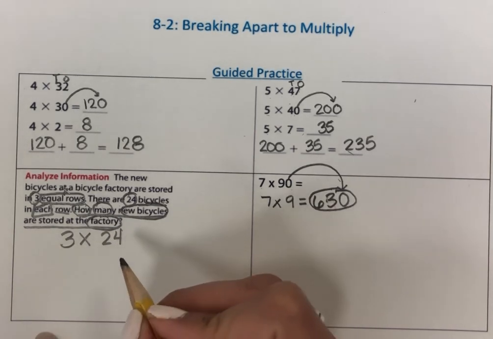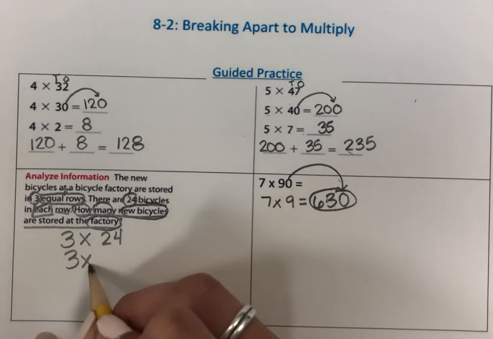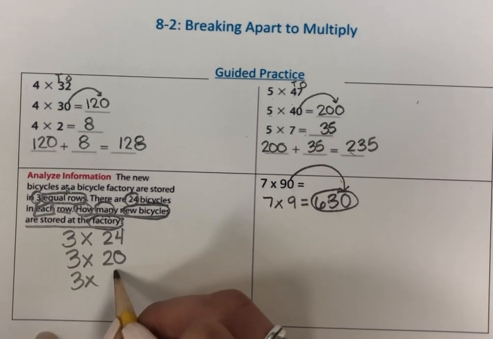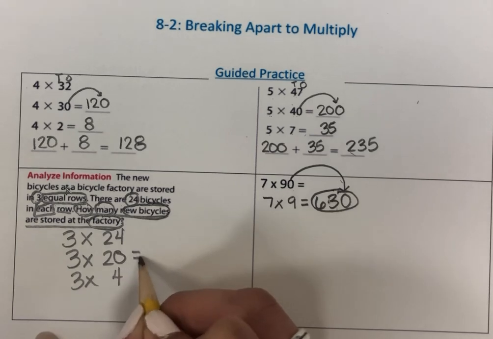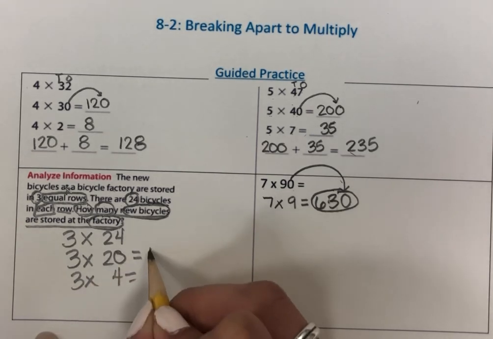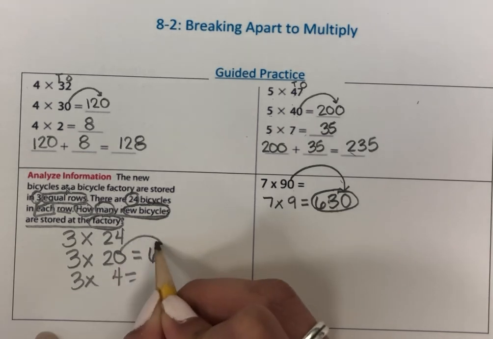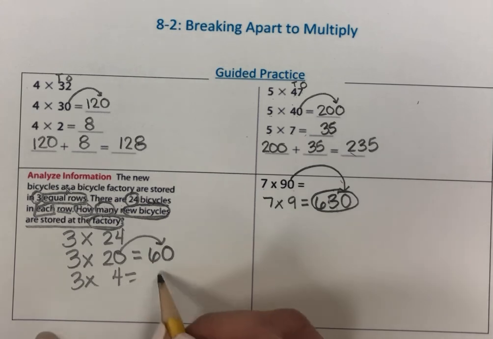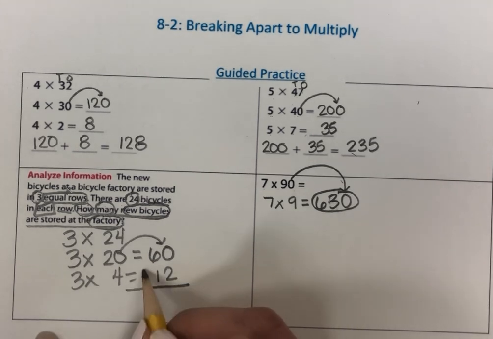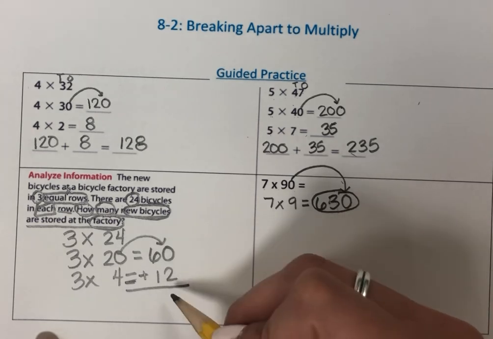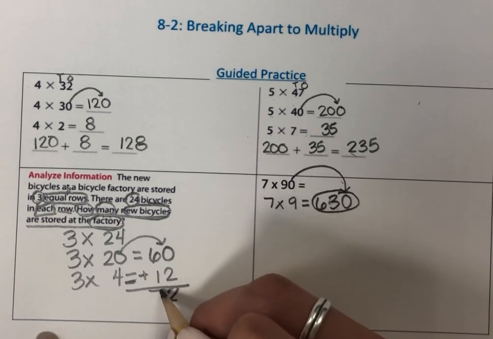Again, using the partial products method. 3 times the value of the tens place, 20. And 3 times the value of the ones place, 4. 3 times 20. If 3 times 2 is 6, then 3 times 20 is 60. Basic fact, 3 times 4, 12. And when you're writing these numbers, write them nice and neat so that way you don't have to rewrite them and you can just add straight down. And we get 72.